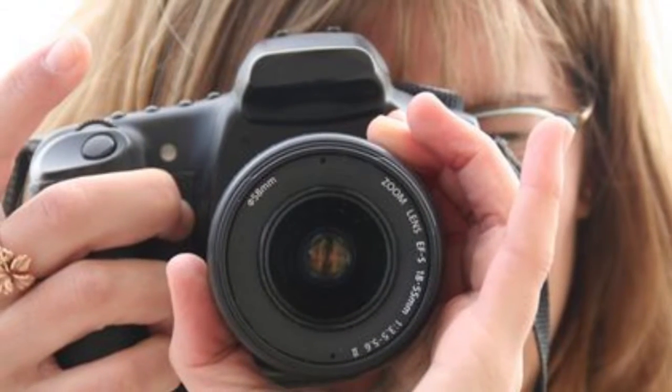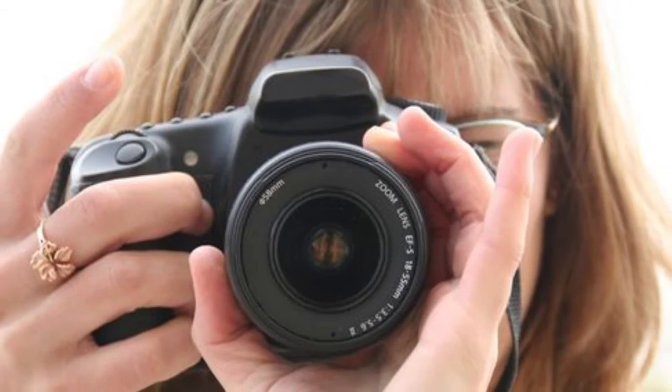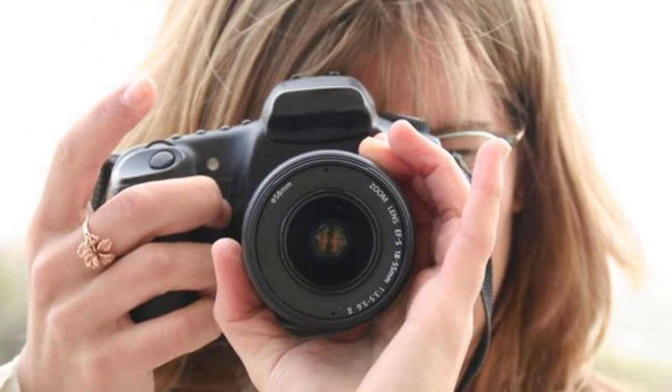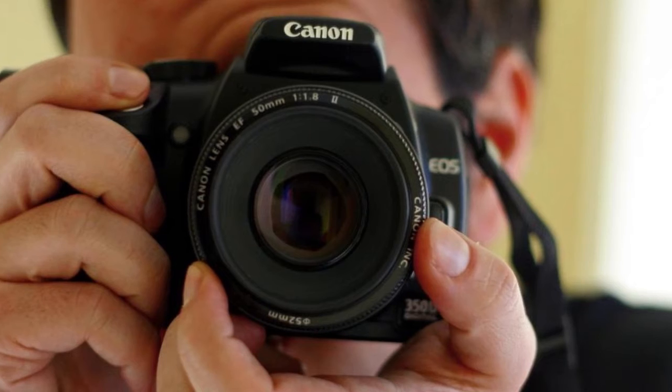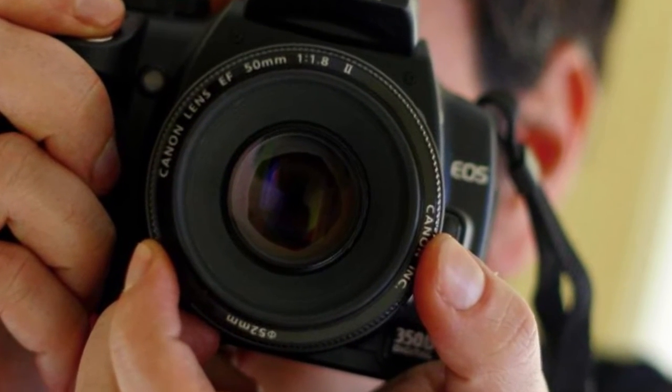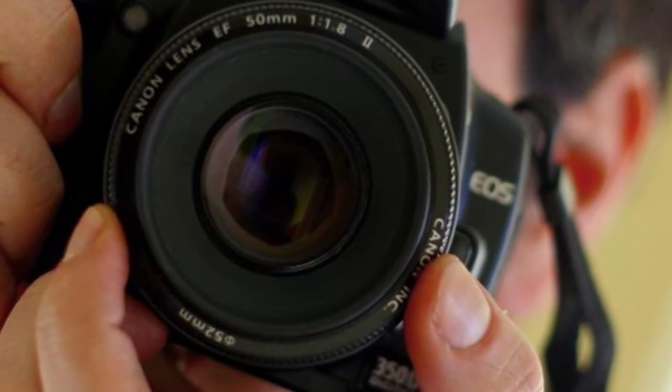A shutter is a mechanical device for opening and closing the aperture of a camera lens to expose film or the like. Aperture is an opening, usually circular, that limits the quantity of light that can enter an optical instrument.